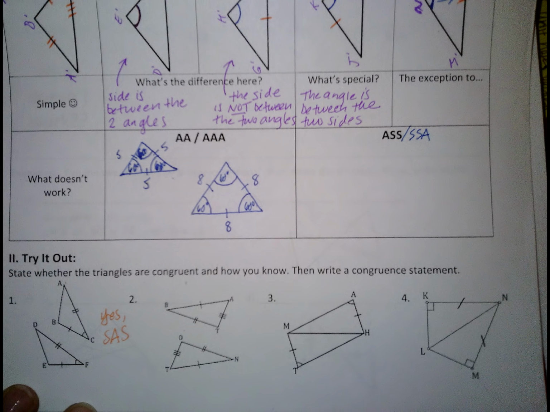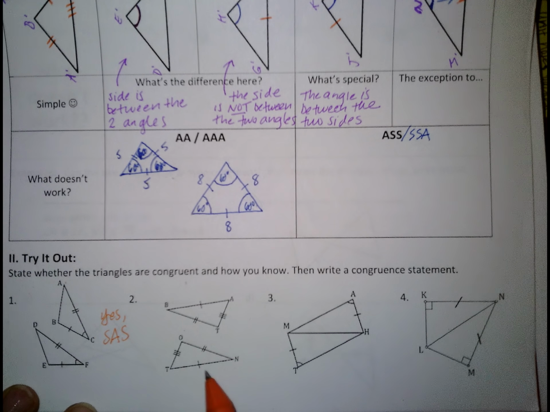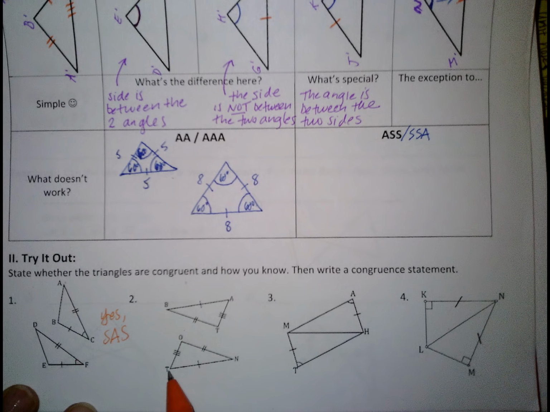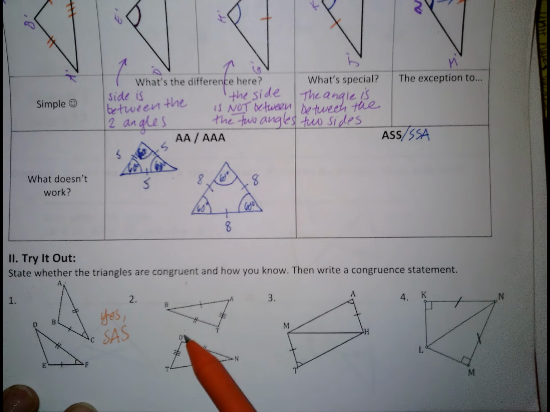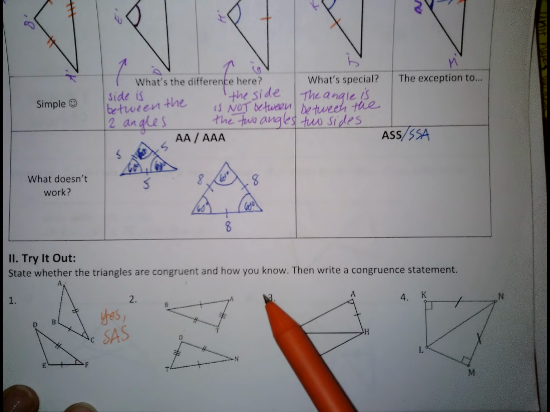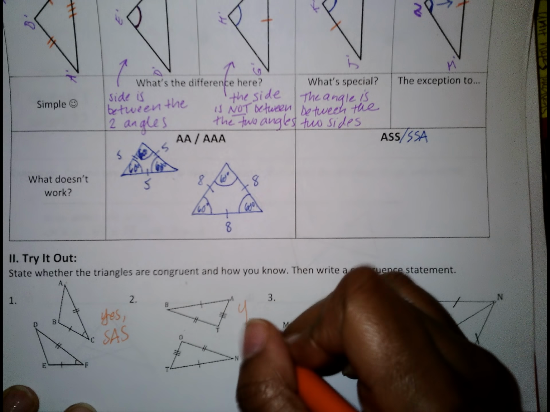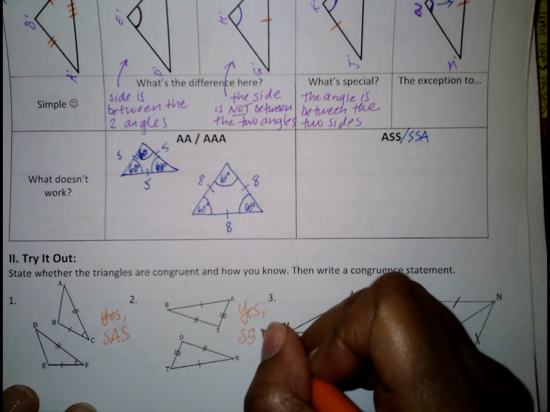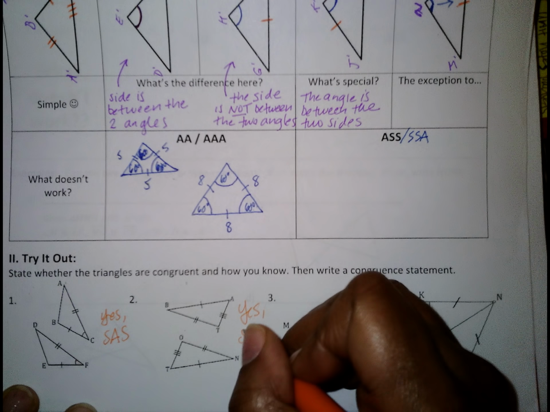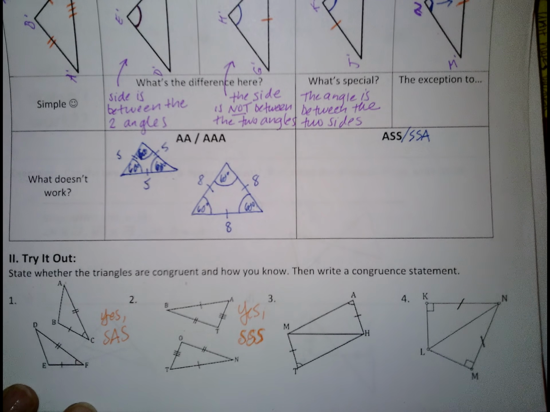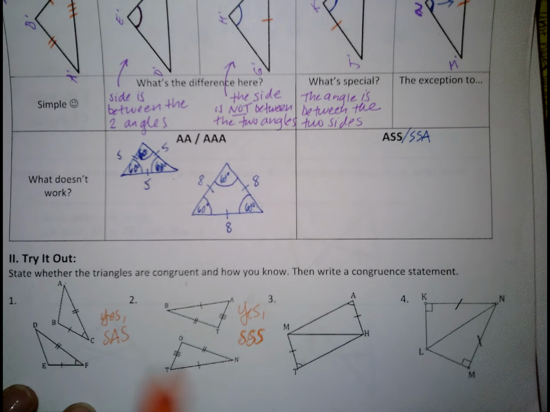Okay, what about these two triangles? Well, if you look at the triangles, I would call this TNO, and I'm going to call this ABT, okay? And yes, these are congruent through the side, side, side congruence postulate. Side, side, side congruence postulate, okay? So both of these triangles are congruent.